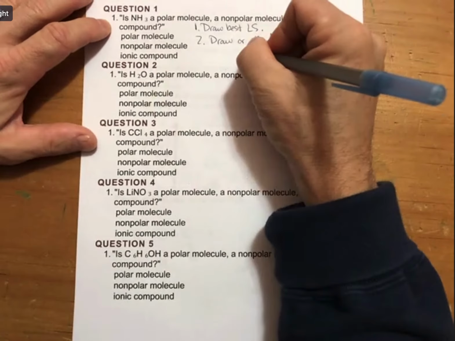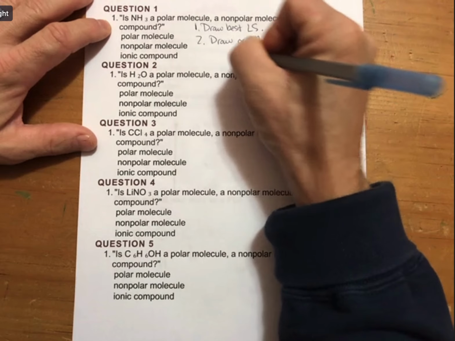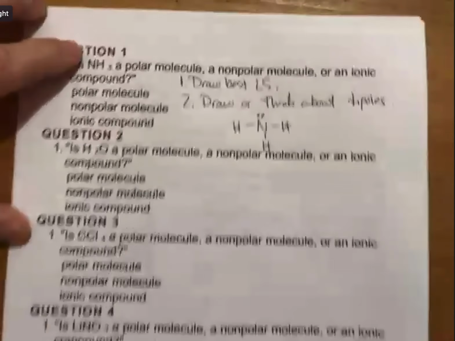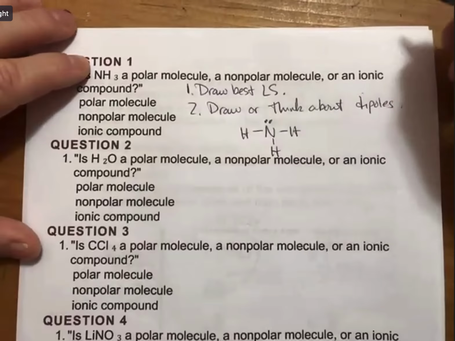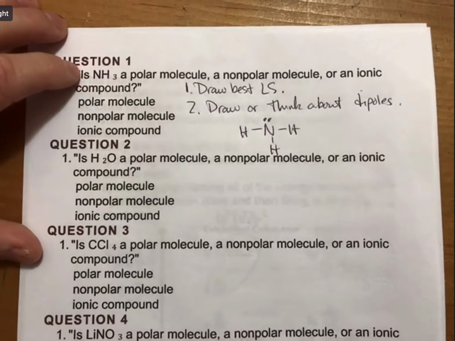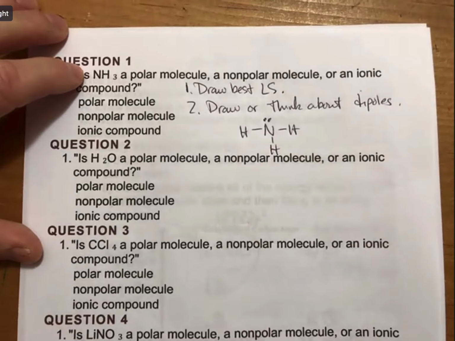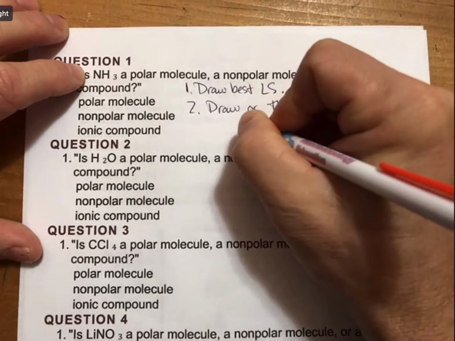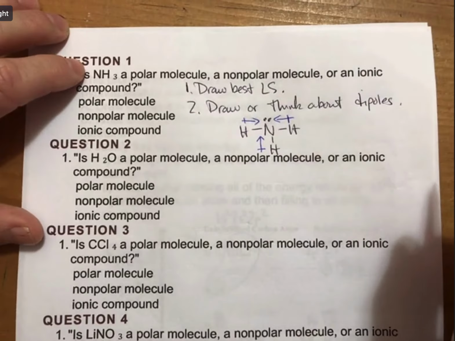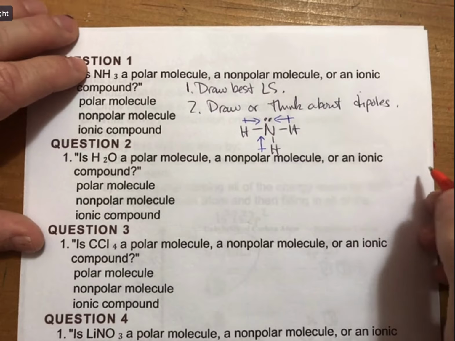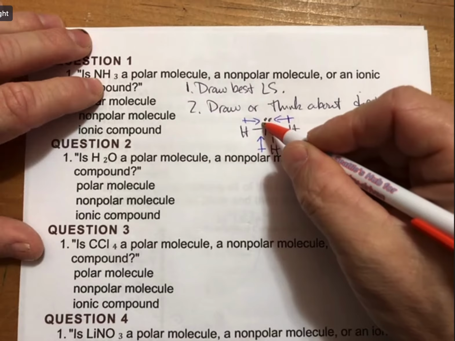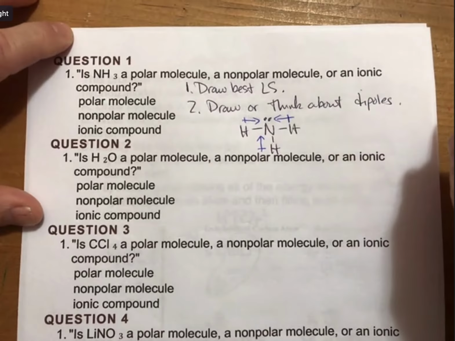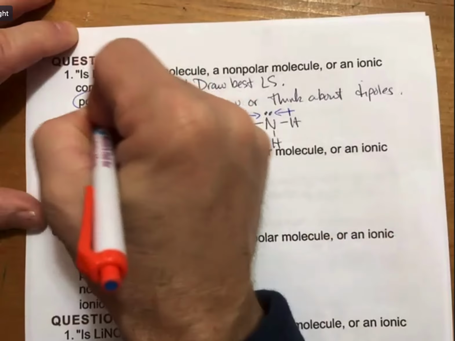So for ammonia, NH3, if you draw the best Lewis structure, it would have NH3 like this. And our process would be, well, there are dipoles in here. Those dipoles never face the hydrogen. They always point towards whatever hydrogen is bonded to. There are 3 dipoles. There's a pair of electrons. Those dipoles cannot possibly cancel. This is a polar molecule.